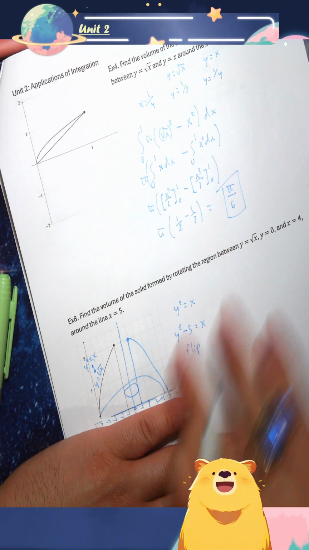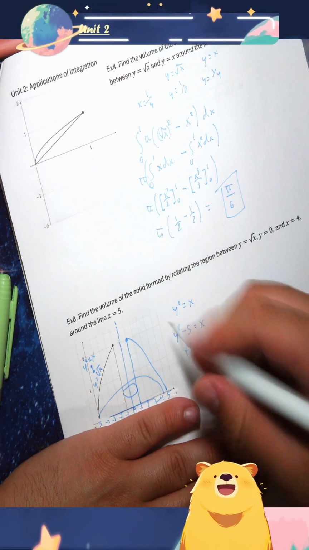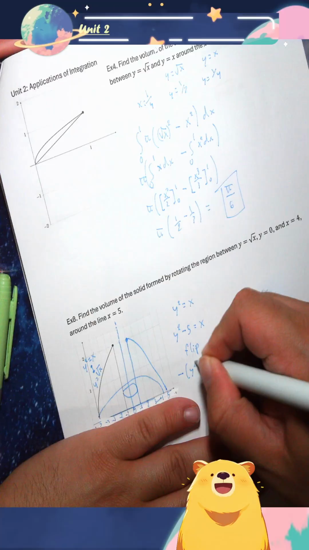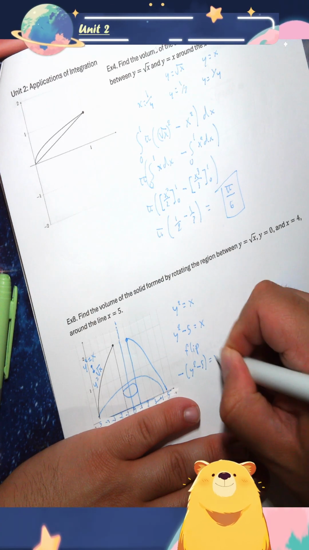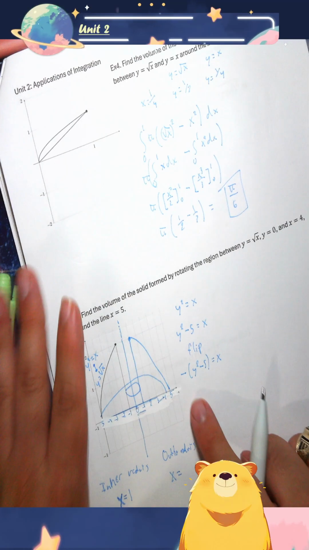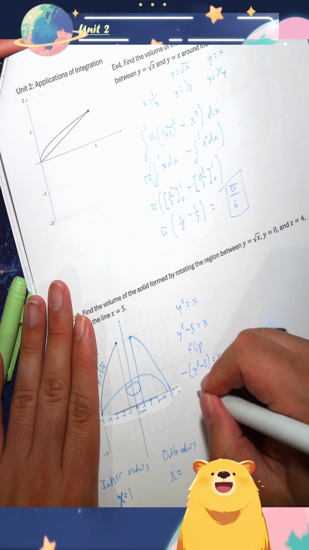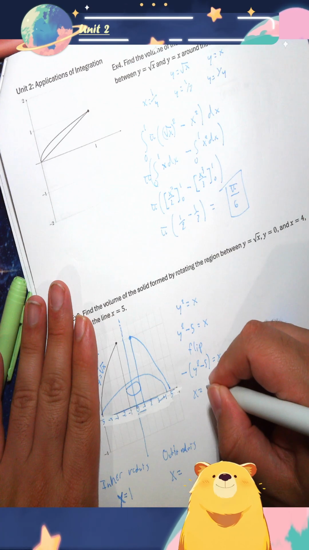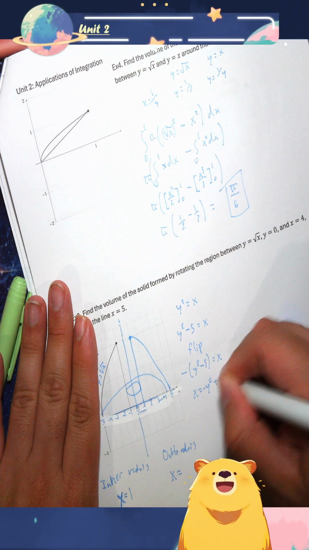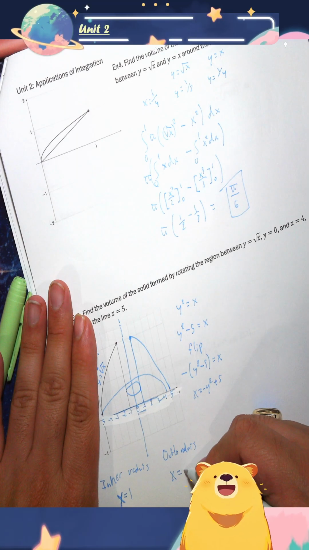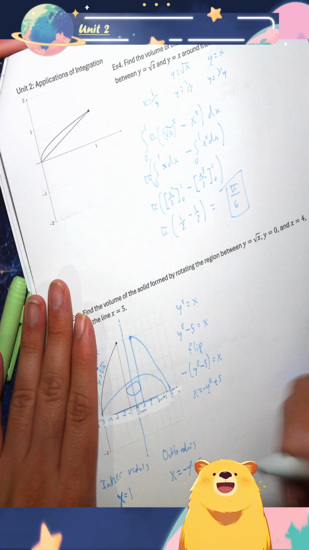And how do you flip? You make what it's equal to negative. So negative y squared minus 5 is equal to x. That then can be easily distributed to be negative y squared plus 5. And the outermost radius is negative y squared plus 5.